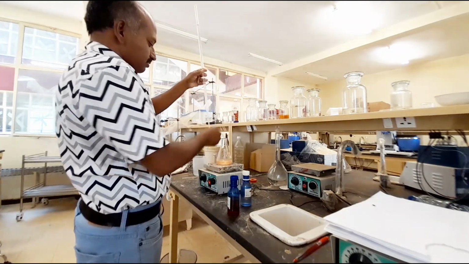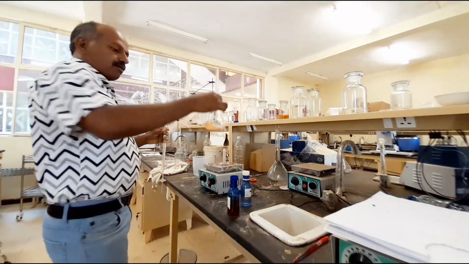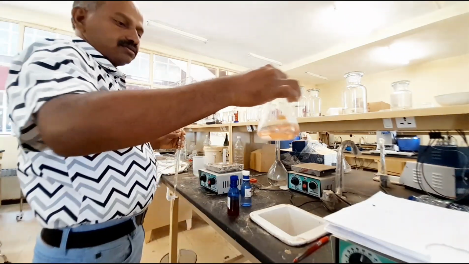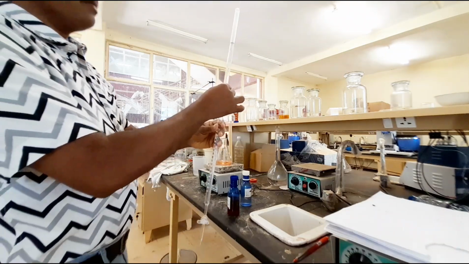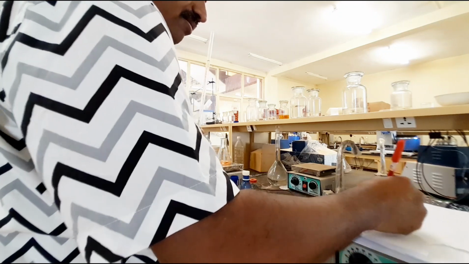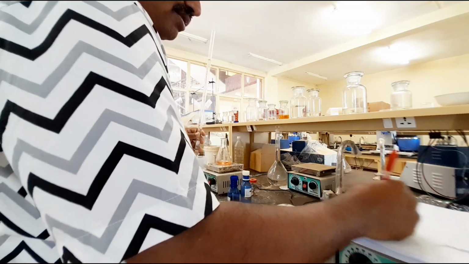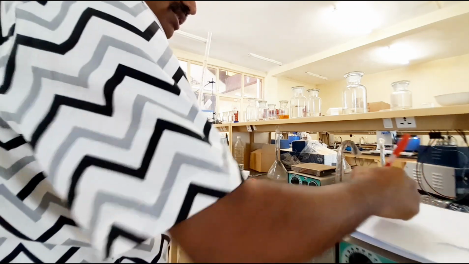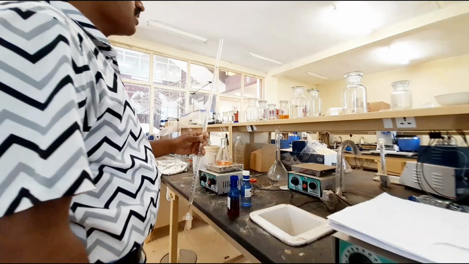Yes, see, this is the end point. It completely converts into pale pink color. Now record the titer value, that is exactly 5 ml. Methyl orange endpoint is 5 ml, and the phenolphthalein endpoint is 1.8. So this is about the reading. This is about the titration completion.